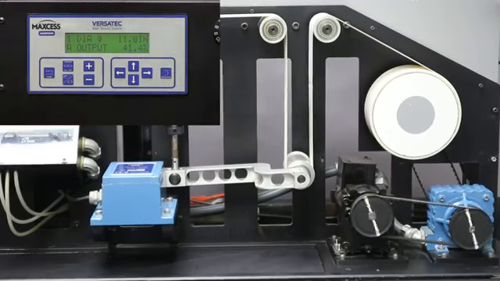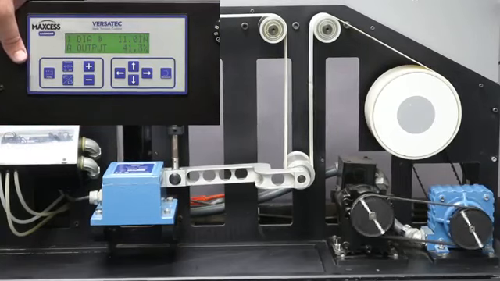Now another thing that I want to show you that's critical in any closed loop system, this is a very common mistake that we see out there. In a closed loop system, you have this control loop running. P is the proportional gain, I is the integrator, D is the derivative. It's how quickly the control adjusts.